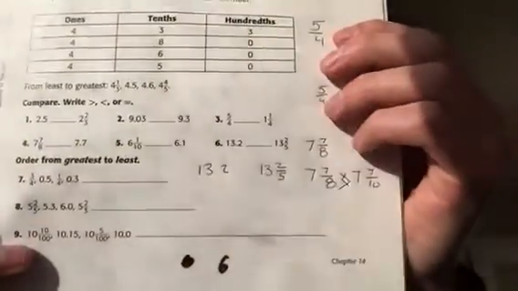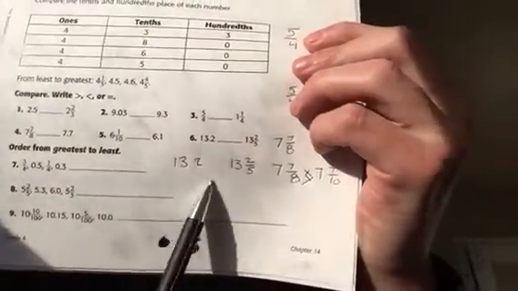Okay. And are there any other really hard ones that I see? Not really. I think that you should be able to get through it. I recognize that this is kind of a tricky one because it combines everything that we've done so far. So we'll practice one more together, and then I'll let you go. So we've got number 6, 13.2 and 13 2/5.